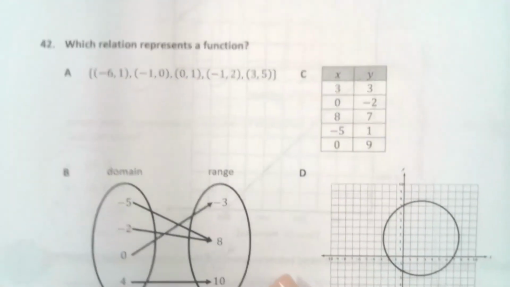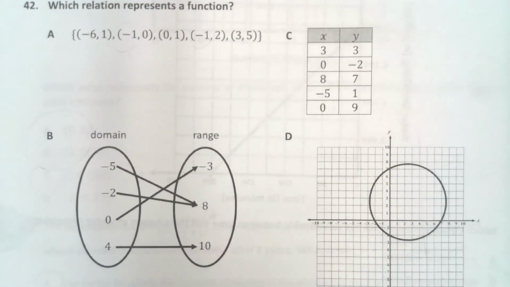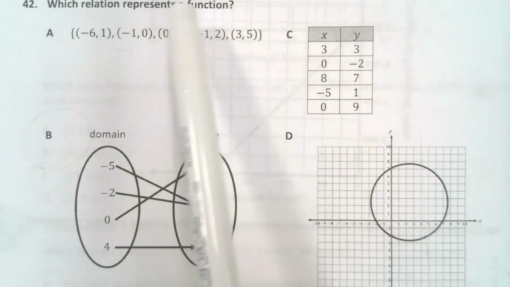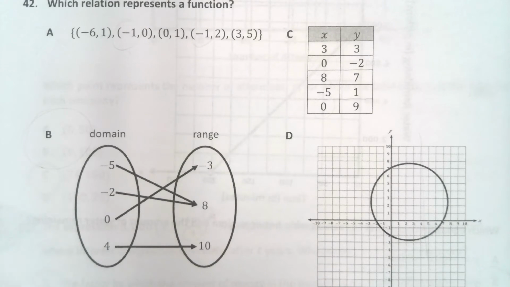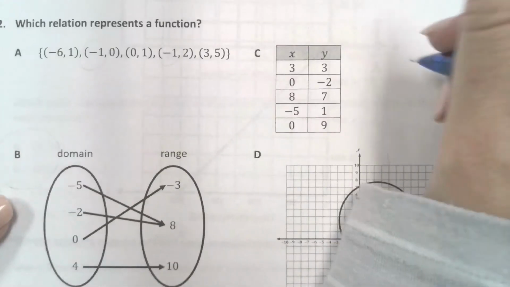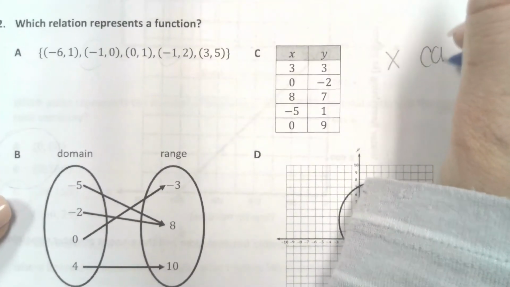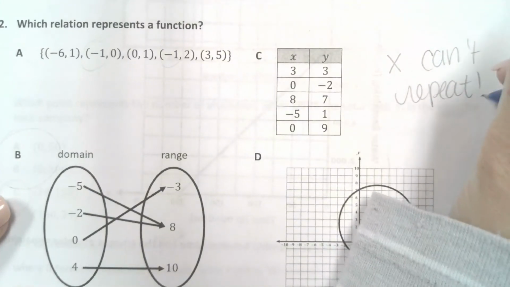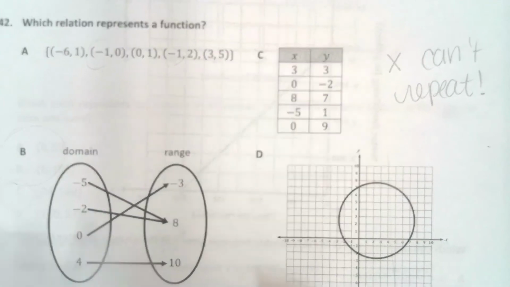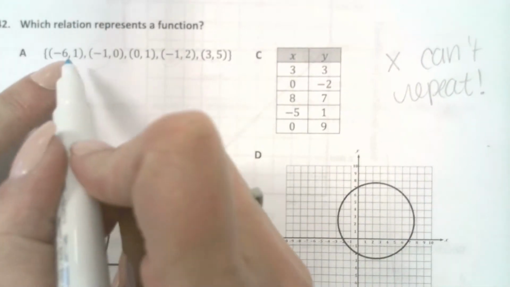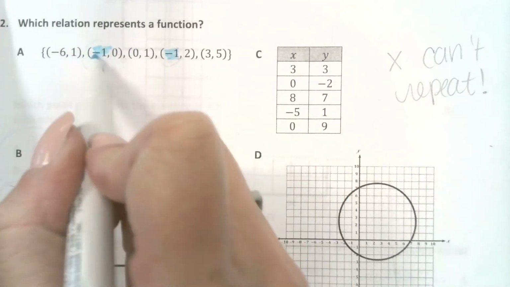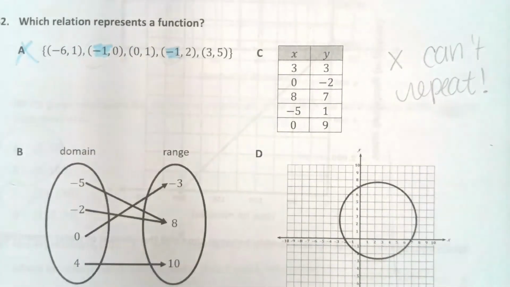Okay. Grab your highlighters. We're going to highlight all the things that are wrong with this question. It says, which relation represents a function? What do we know about functions? X can't repeat. Good job, Jose. We know X can't repeat. So, in A, I have -6, -1, 0, -1. So I've got a -1 and a -1. A is out.